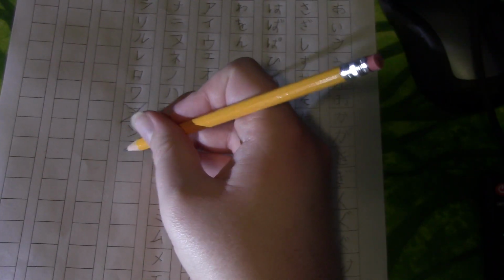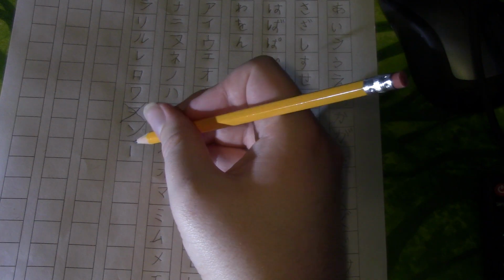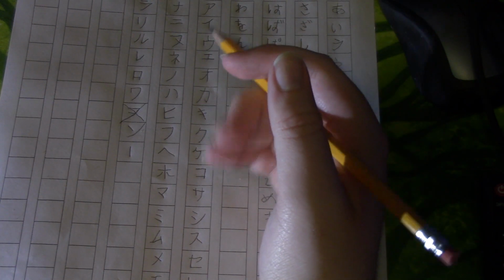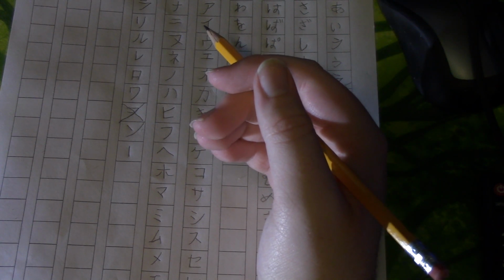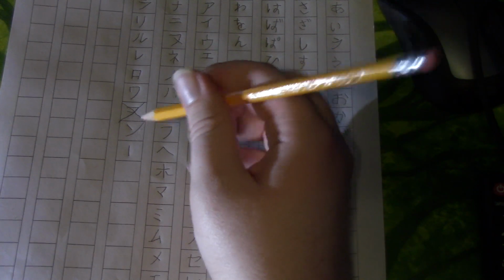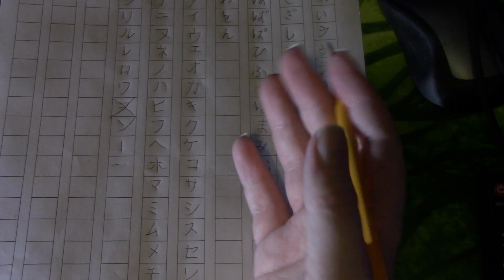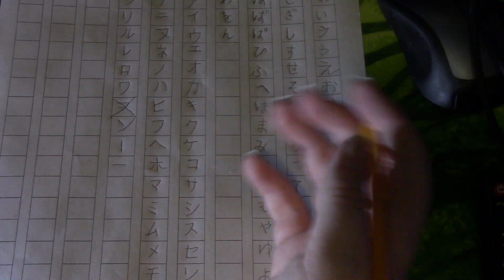But with katakana, what you actually do is you do this little line. When you are writing it in vertical format, it will go down. If you're writing it in horizontal format, it will go to the side, which is kind of confusing because of the fact that that's also the number 1. So yeah, I'm going to show you guys how I write my name in katakana.